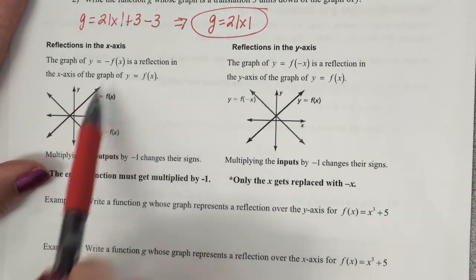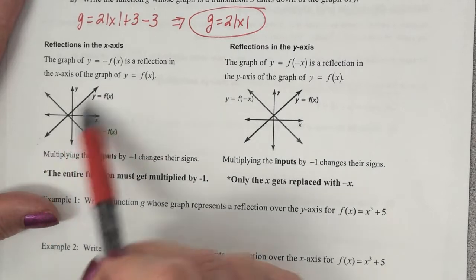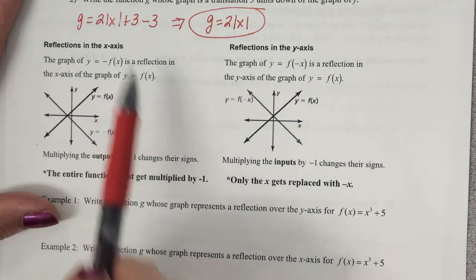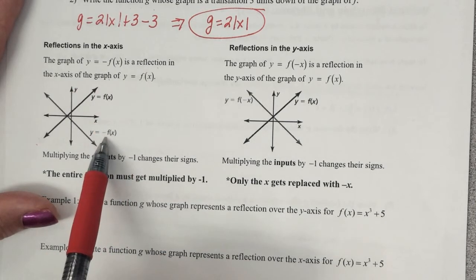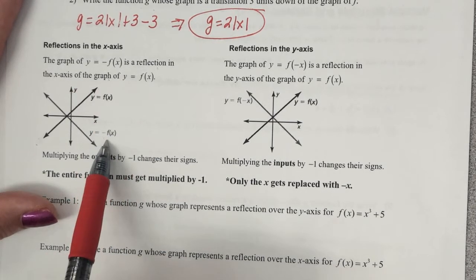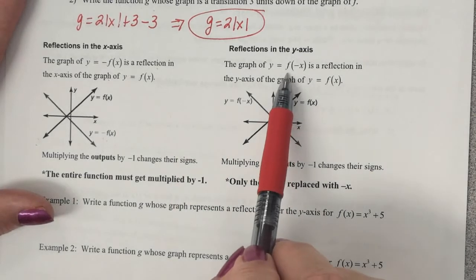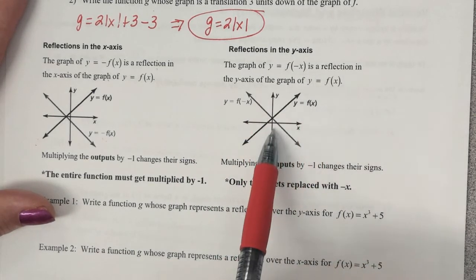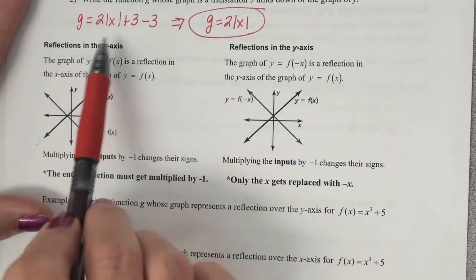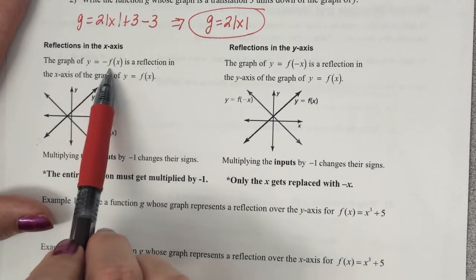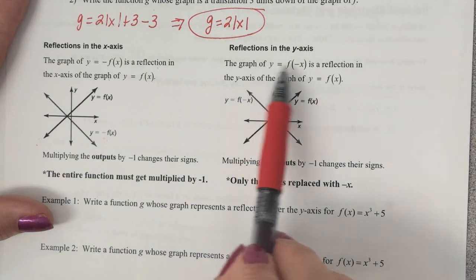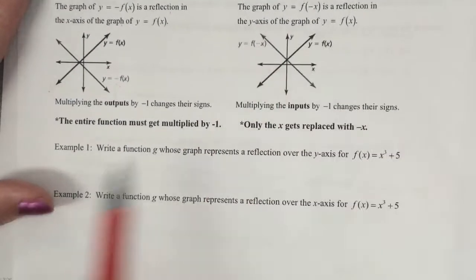So, reflections. If I have this graph y equals f of x and I'm going to reflect it, all I want to do is a reflection in the x-axis. We're going to multiply the whole thing by a negative. If we're doing a reflection in the y-axis, we have to replace the x with a negative x. So in the x-axis, we multiply the whole thing by a negative. In the y-axis, we're going to have to replace the x with a negative x.